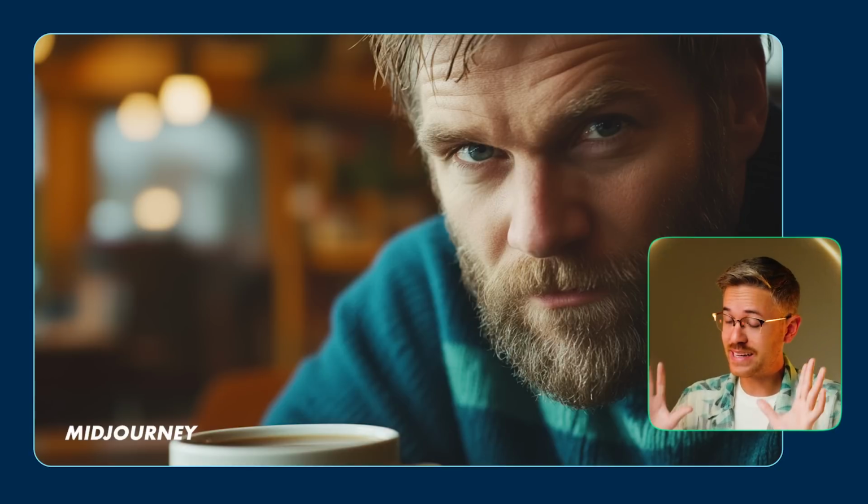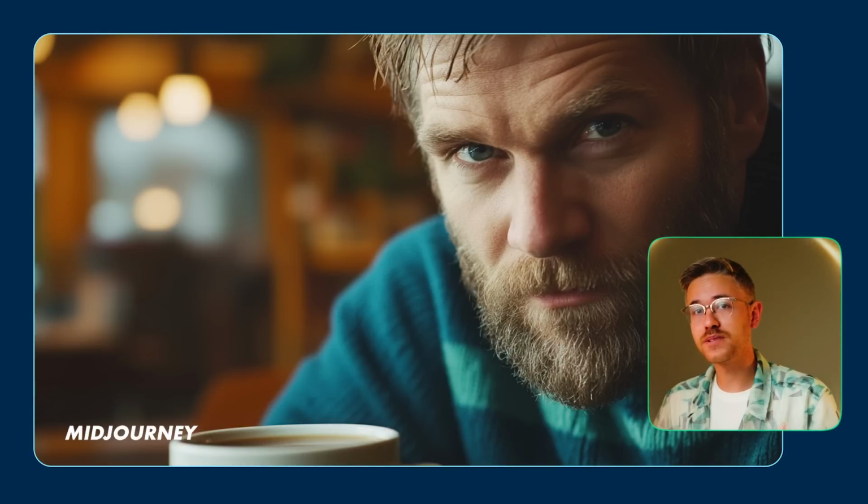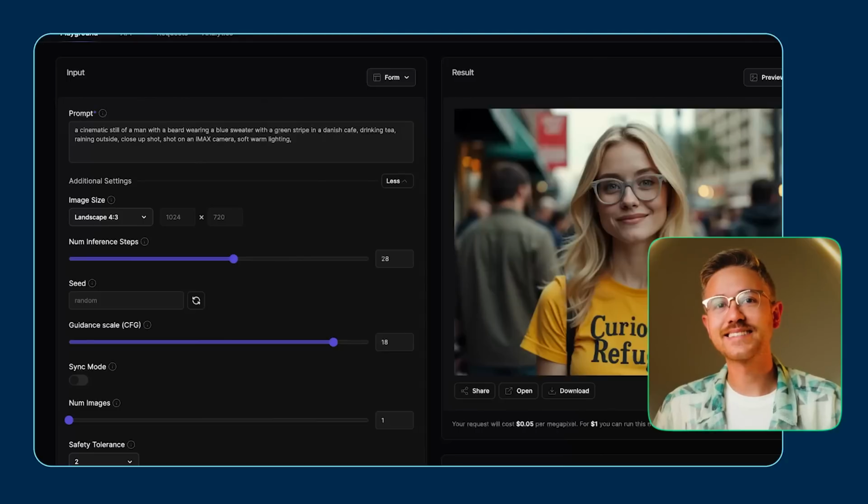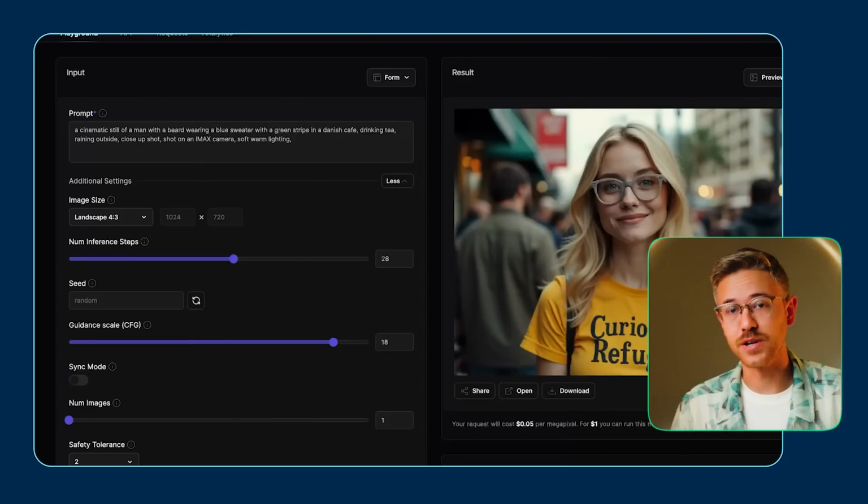And again, I think it did an amazing job. I did prompt for it to be raining outside, and I'm not really seeing rain. I guess it is a little darker in the window over here, but for the most part, Midjourney did an amazing job. So I think at least when it comes to creating film forward art direction, it seems like it's basically a tie.